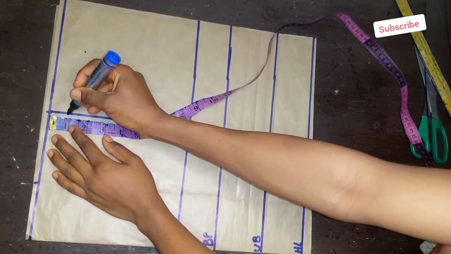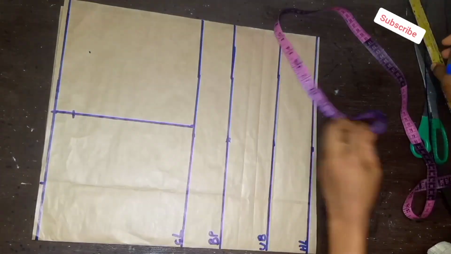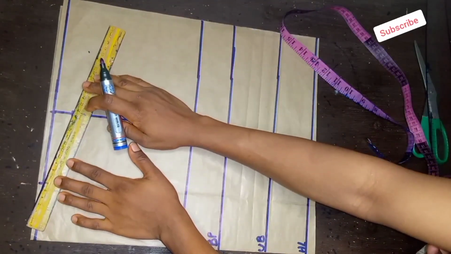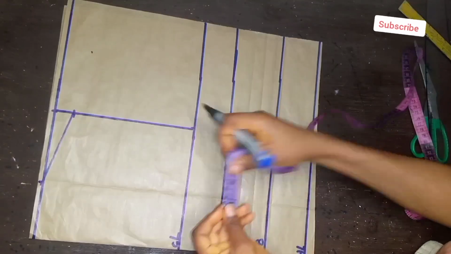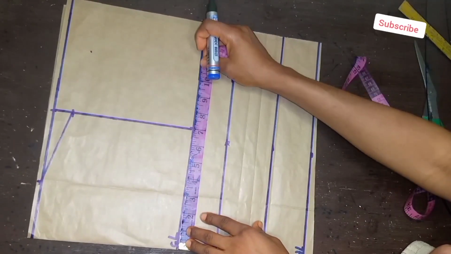I'll come to this armhole depth and come down by 1 inch and connect from that 1 inch to the neck width. Now that we are done with that, the next thing we'll do now is to create the armhole.